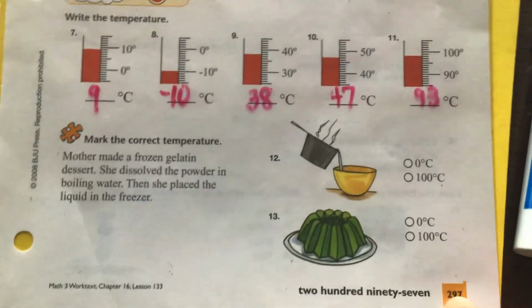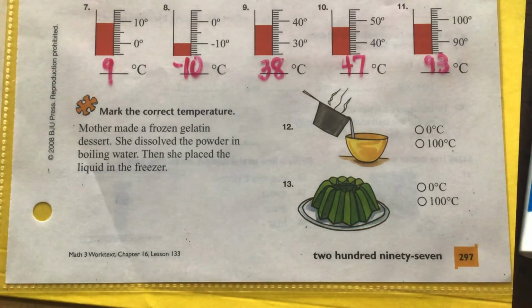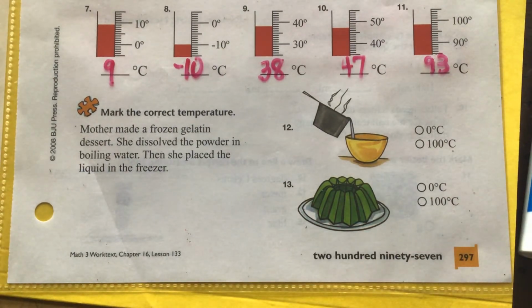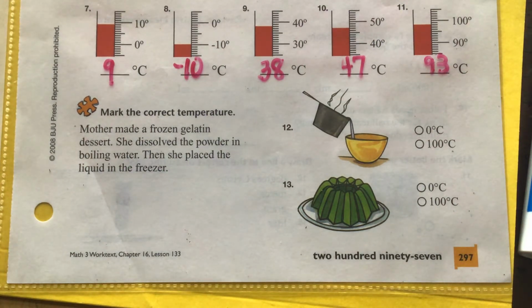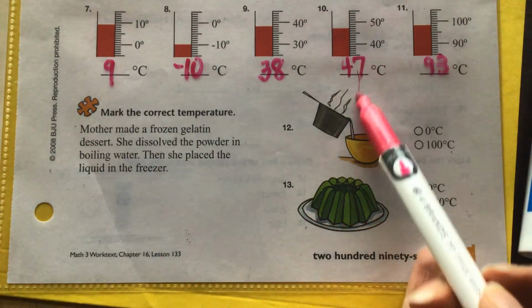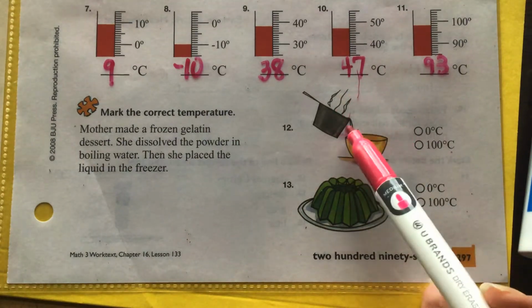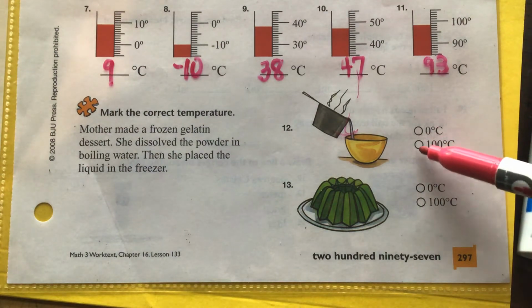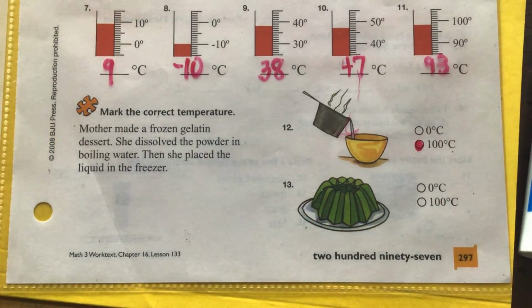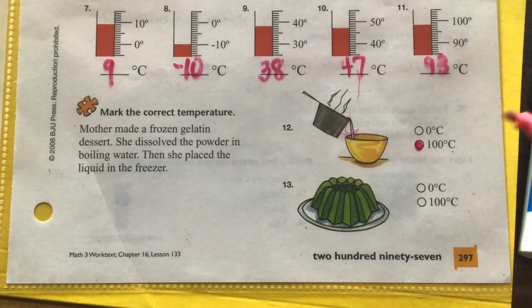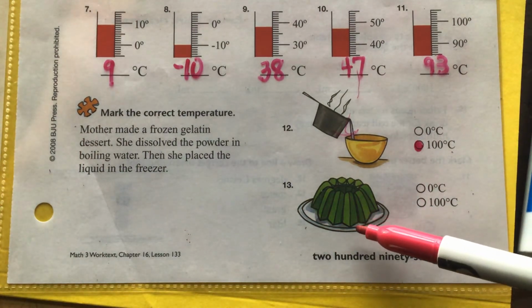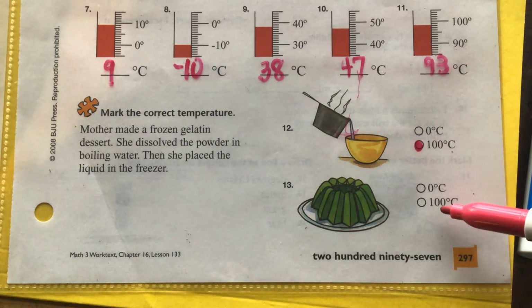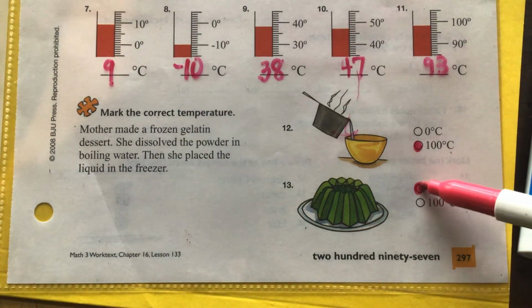I've had some practice. This last part, we have a story problem. Mother made a frozen gelatin dessert. She dissolved the powder in boiling water and then she placed the liquid in the freezer. For number 12, you can tell that it's hot. You've got steam coming off. She boiled water. So which of these temperatures goes with boiling water? Right, 100 degrees Celsius. Good job. Here, we were told that it's a frozen dessert. So again, which of these would indicate it was frozen, which is 0.